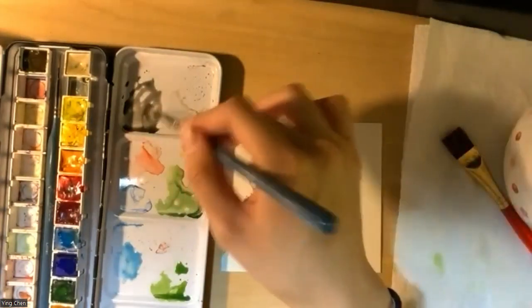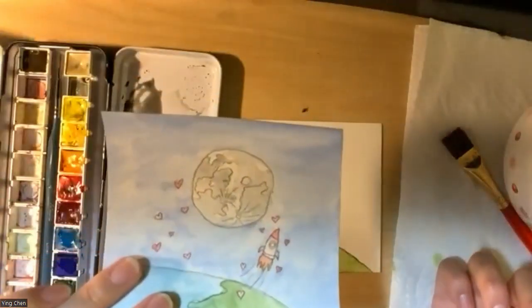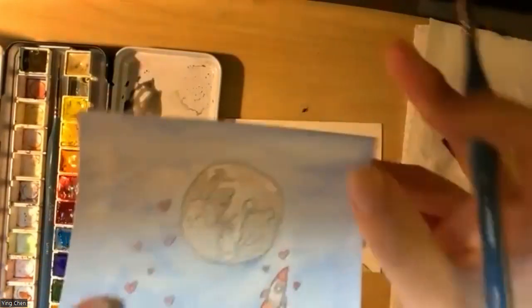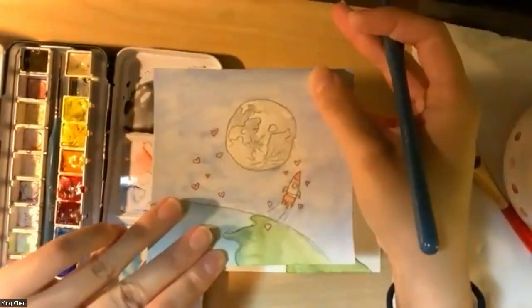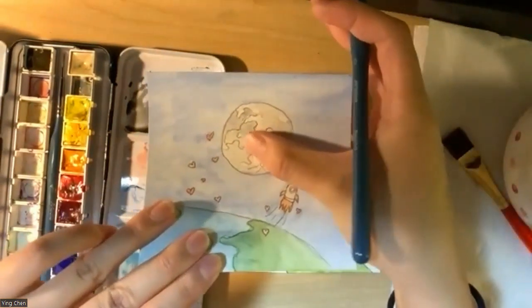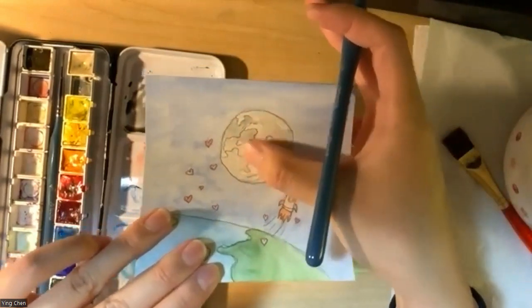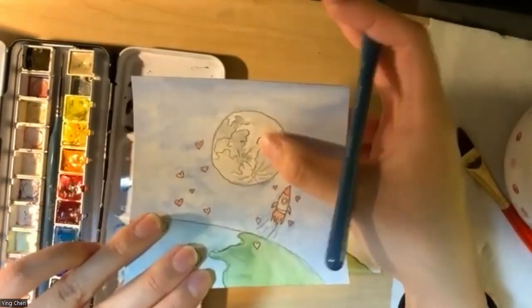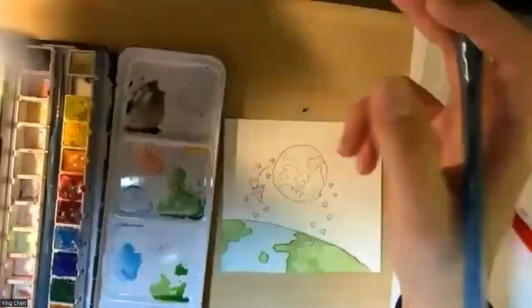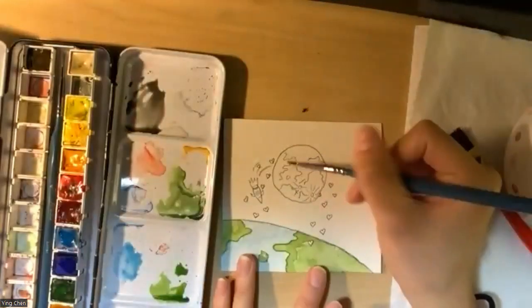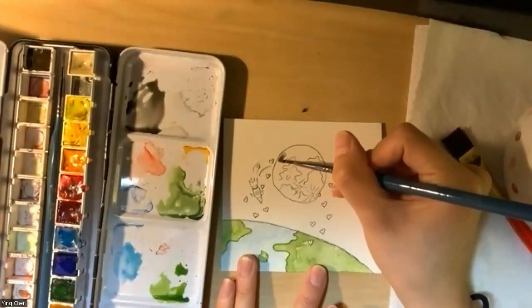Okay, so I'm gonna take this, and the moon is a bit complicated because, well, it's not too complicated. You just wanna make it patchy looking like that. So it doesn't need to be the same darkness everywhere. You can put some lighter, you can put some darker, whatever you'd like. So I'm just gonna go with what I feel like doing.